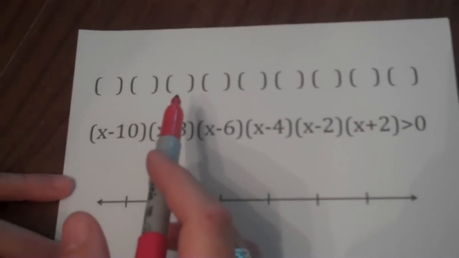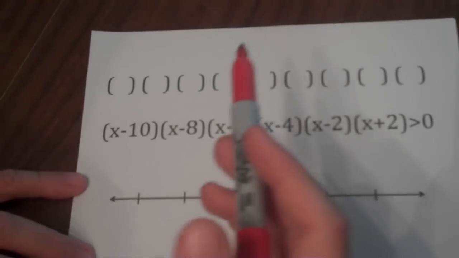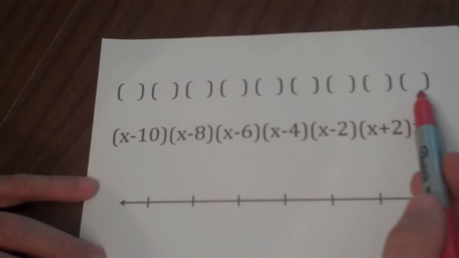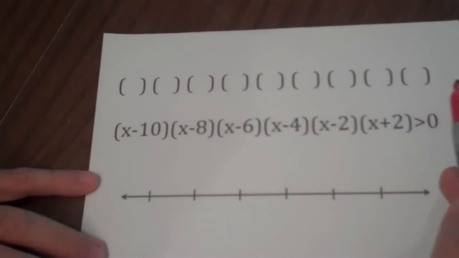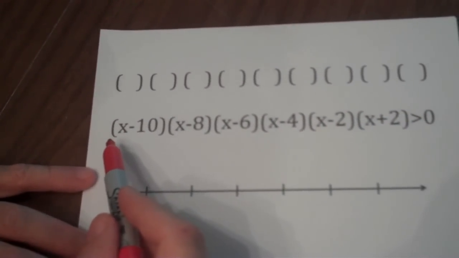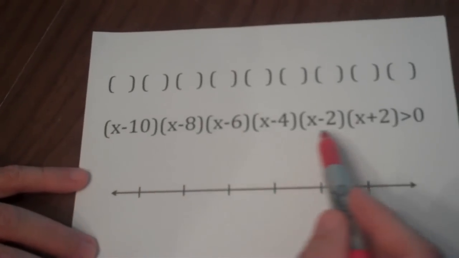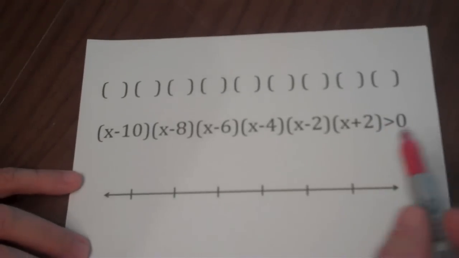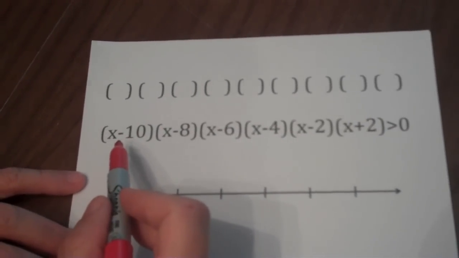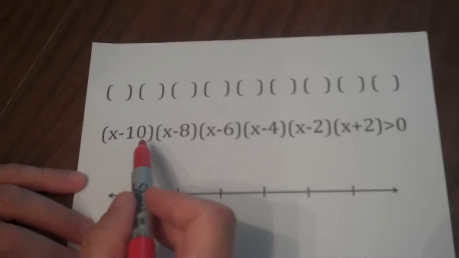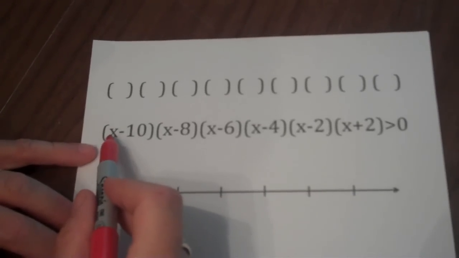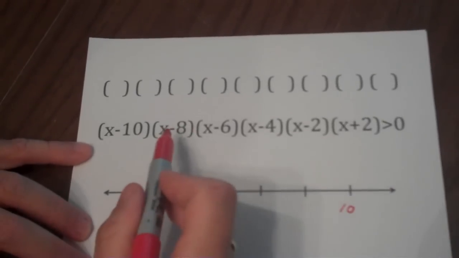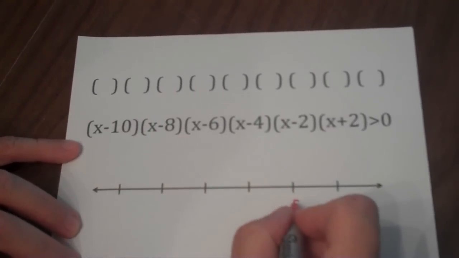Let's talk a little more about what I was talking about at the end of the last example. Let's assume that I have a huge number of these binomials multiplied together. In this case, let's just assume I have 6 of them, and I want the product of all 6 of those to be greater than 0. First of all, I would like you to notice that the key is to figure out where they're equal to 0. At x equals 10, this first one would be equal to 0. The second one would be equal to 0 at x equals 8.